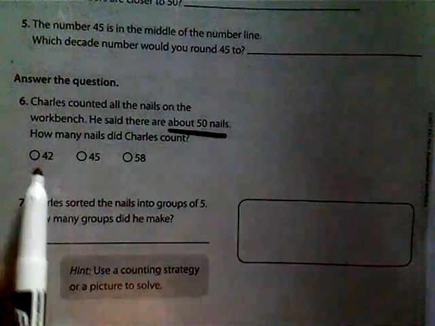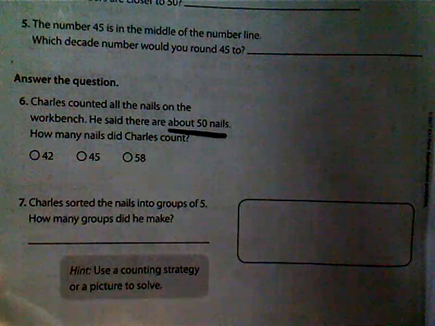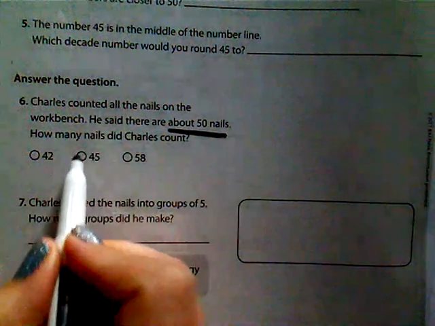Number 7, if Charles sorted the nails into groups of 5, how many groups did he make? Hint, it says to use a counting strategy or a picture to solve. So we kind of have to answer question 6 here to see how many nails Charles counted. So which of these numbers would be closest to 50? Right, it would be 45.